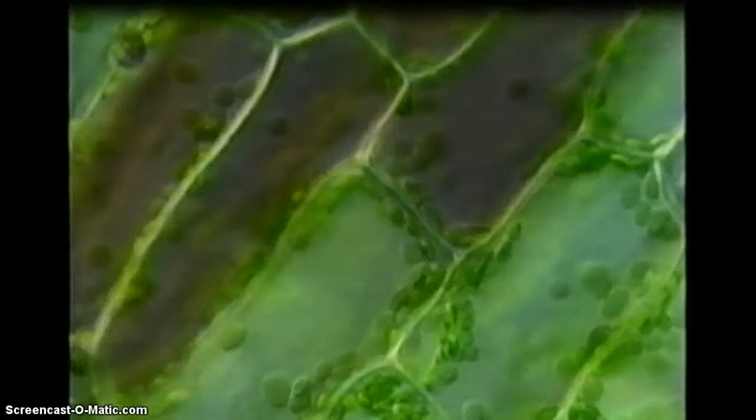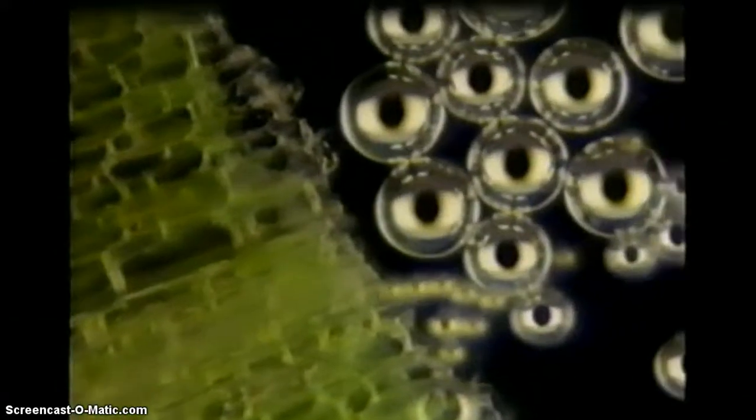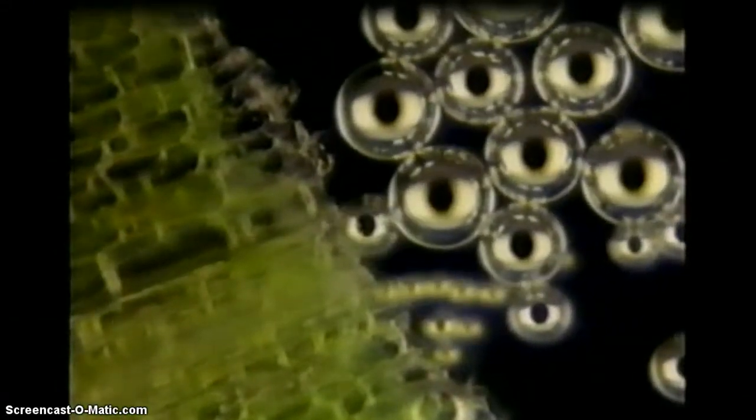Special organelles found in plant cells are called chloroplasts. Green in color because they contain the pigment chlorophyll, chloroplasts are the site of photosynthesis. In this process, the chlorophyll captures energy from the sun and uses it in the production of food.